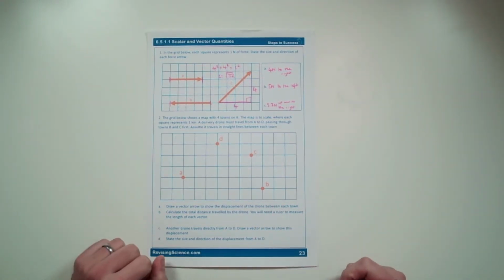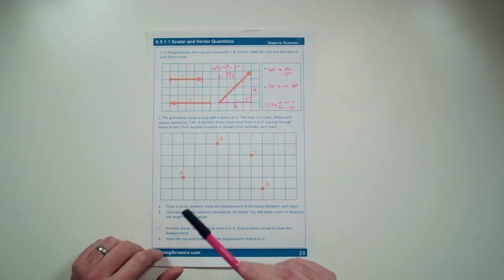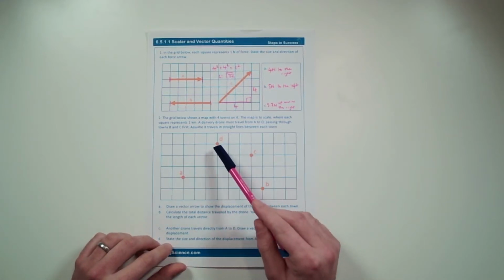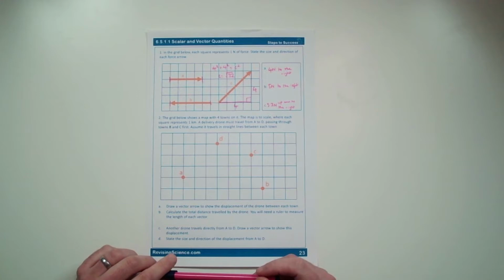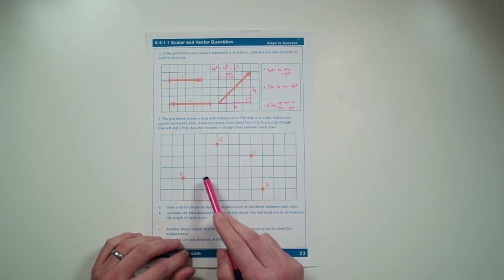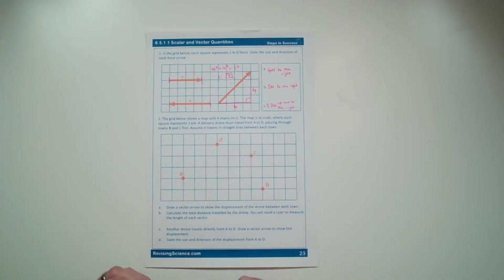Question 2. The grid below shows a map with 4 towns on it, and the map is to scale, where each square represents 1 kilometre. A delivery drone must travel from A to D, passing through towns B and C first. So it must be going this way. We need to assume that it travels in straight lines between each town. Draw a vector arrow to show the displacement of the drone between each town. So it's telling us the route from A to D via B and C. So our arrows, drawn straight, will look something like this.